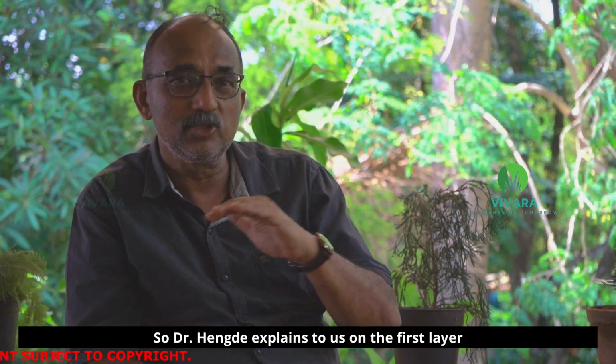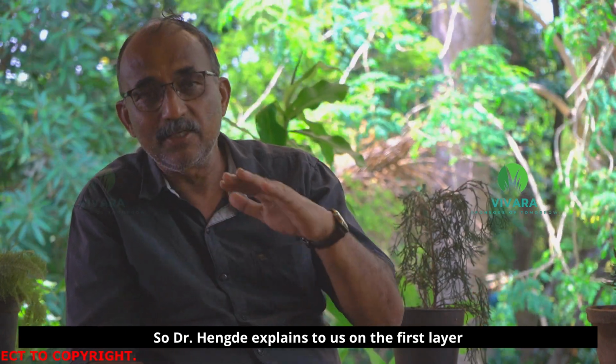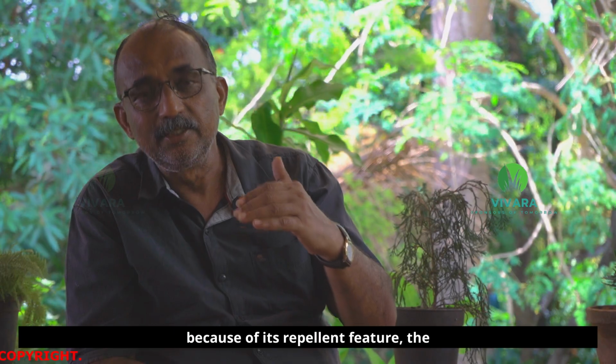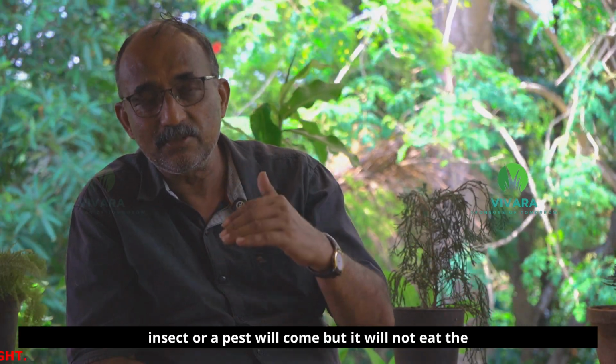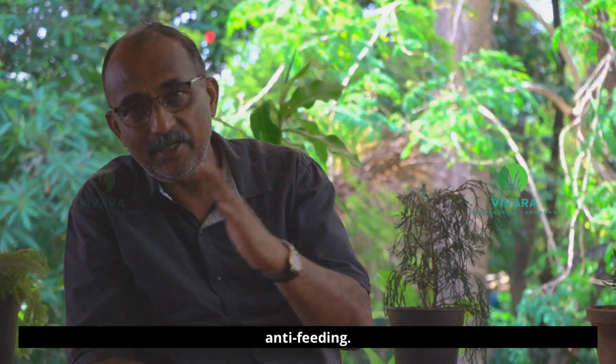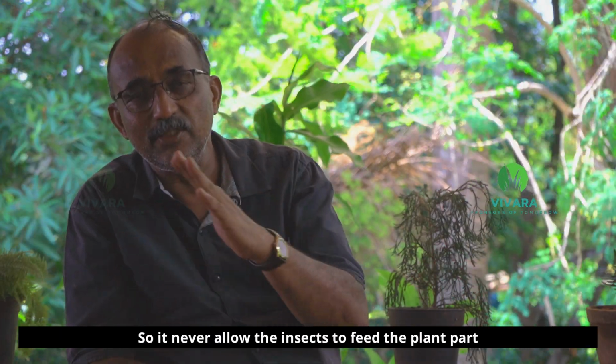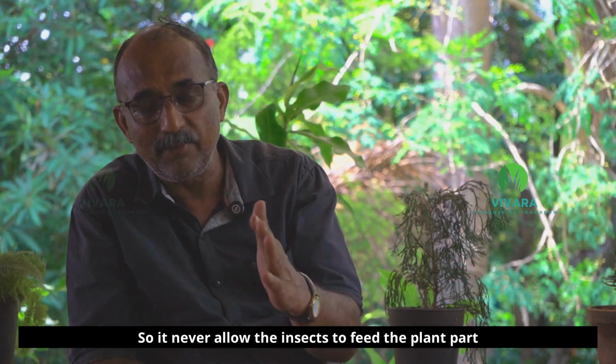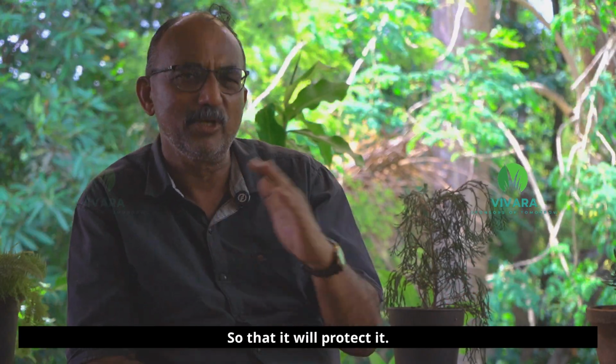Dr. Hegde explains that on the first layer, because of its repellent feature, the insect or pest will come, but it will not eat the plant because there is a smell, a repellent, an anti-feeding effect. So it never allows the insects to feed on any part of the plant, so that it is protected.